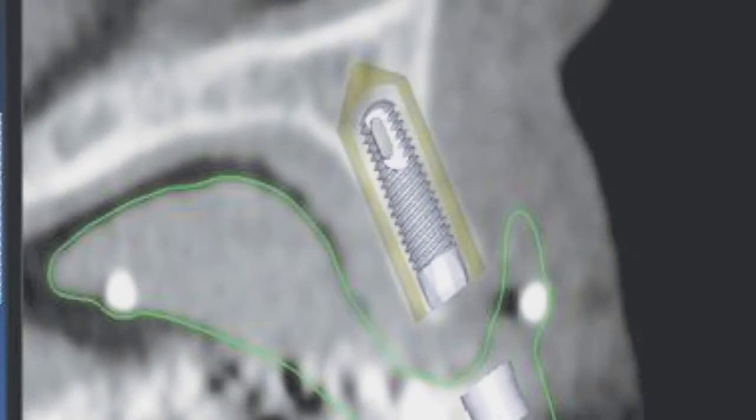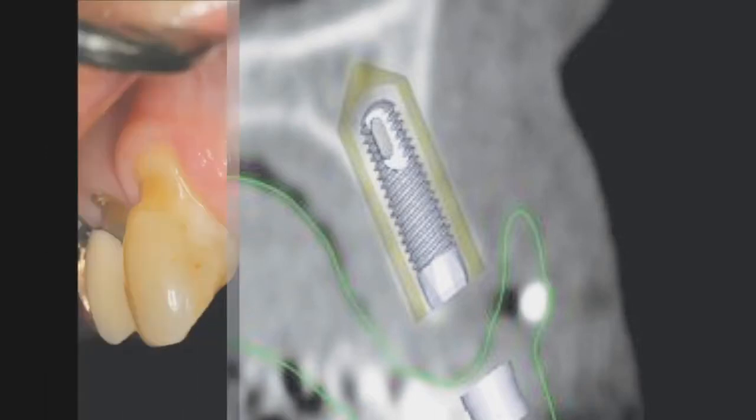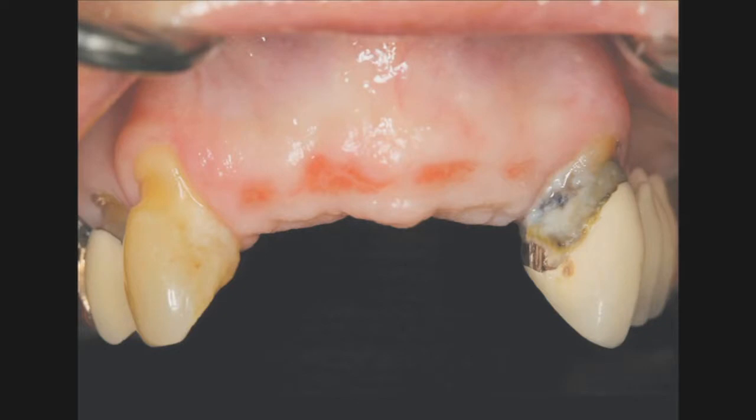Based on this virtual plan and the clinical determination that there was adequate attached gingiva, the cases were done following a flapless procedure. So let's look at the two cases demonstrated here. The first case shows an edentulous anterior maxillary area. 7 through 10 are missing. The right and left lateral and right and left central maxillary incisors are missing.